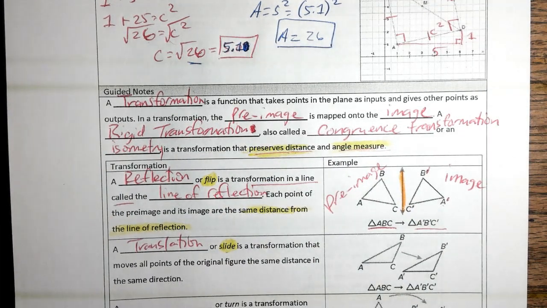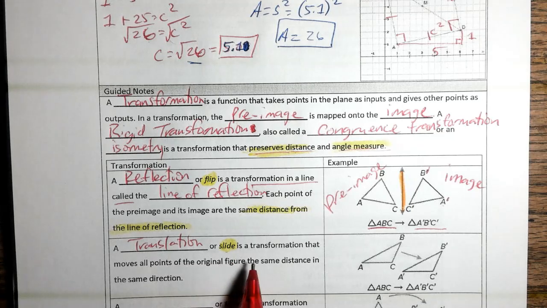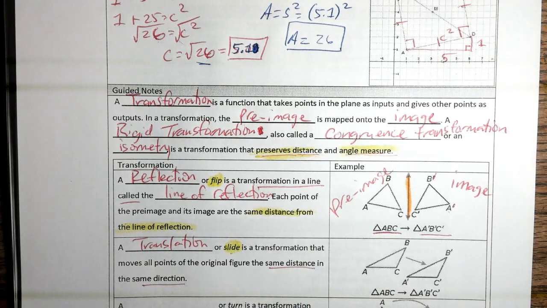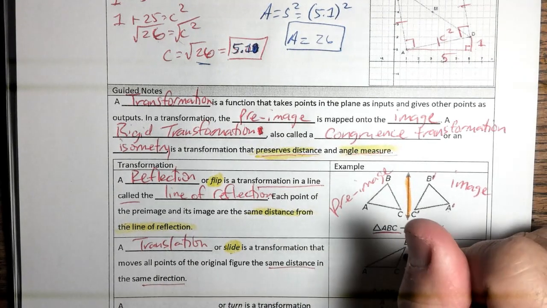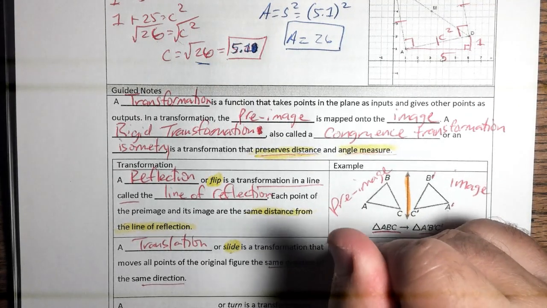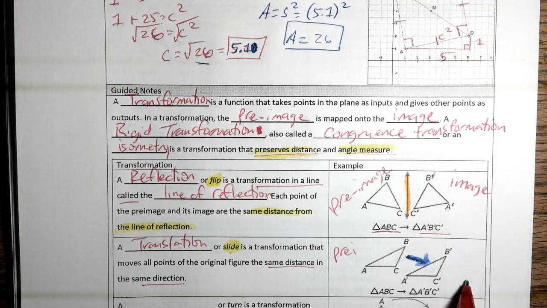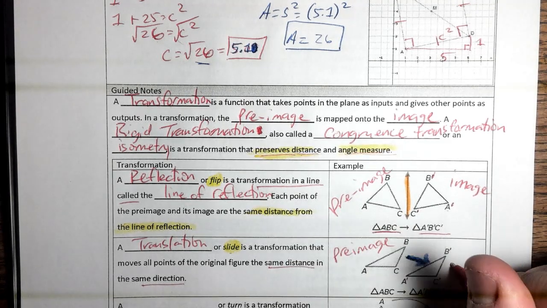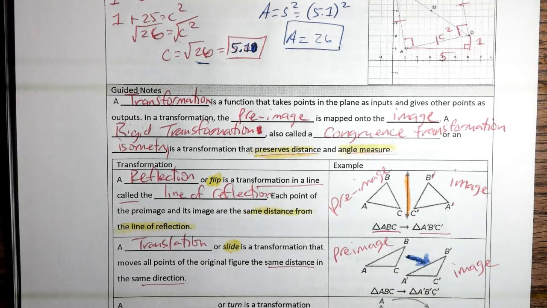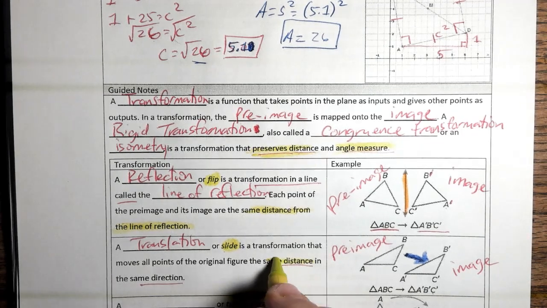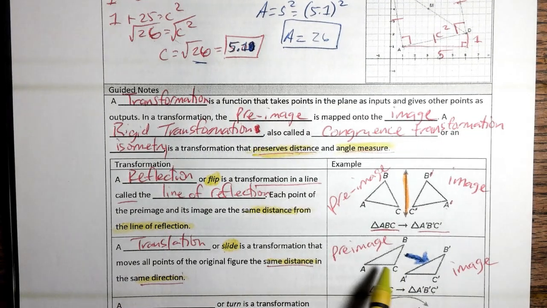Okay, underneath we have a translation or slide. It is a transformation that moves all the points of the original figure the same distance in the same direction. Okay, so let's just make this here the blue line. This is our pre-image because it's ABC. Our image is over here, A prime, B prime, C prime. Same distance, same direction. See, we just slid over.